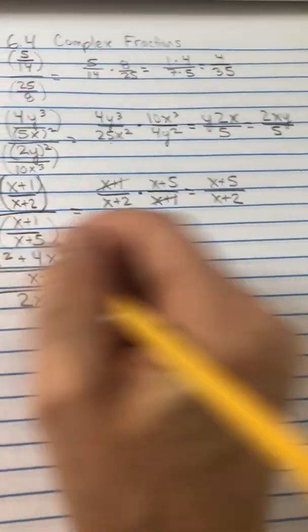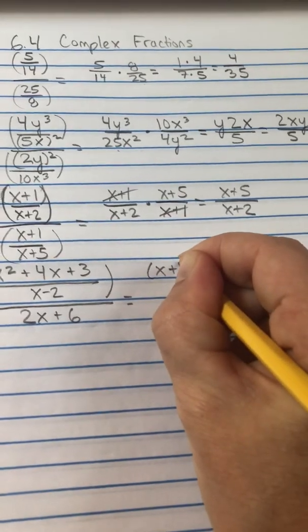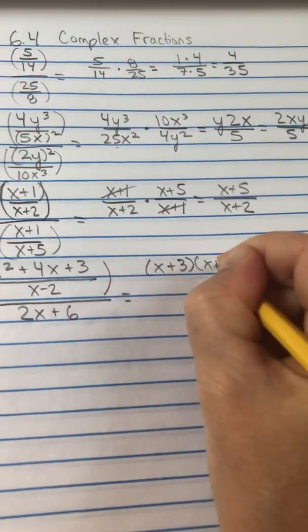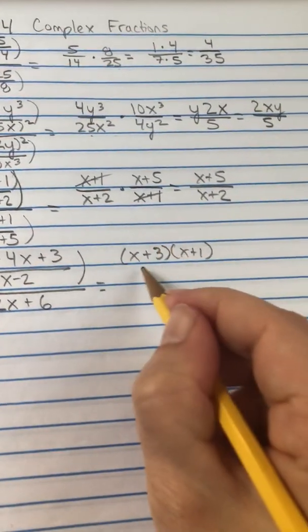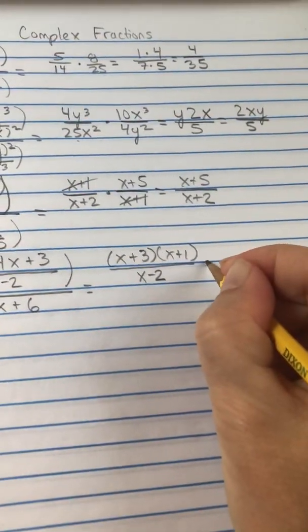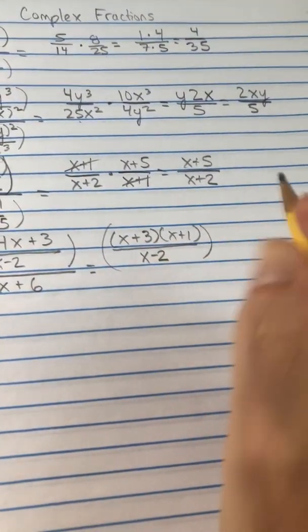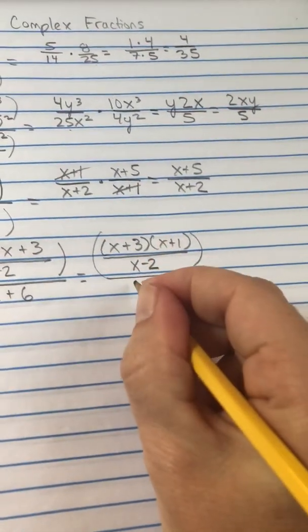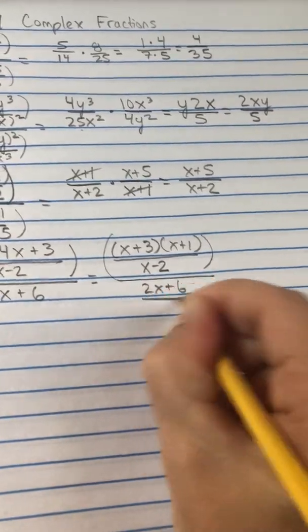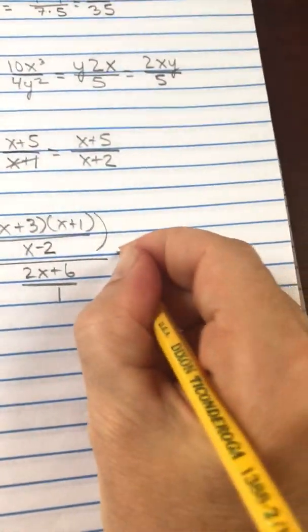So let me rewrite that. I'm going to factor this while we do that. x plus 3 times x plus 1 over x minus 2. Okay. Divided by 2x plus 6 over 1. Okay? Just so then you know what the reciprocal is.